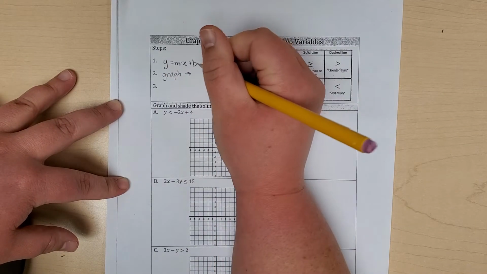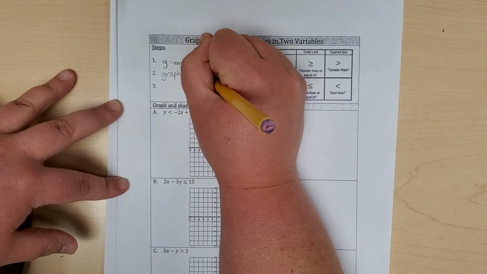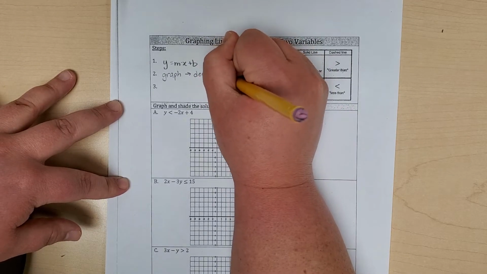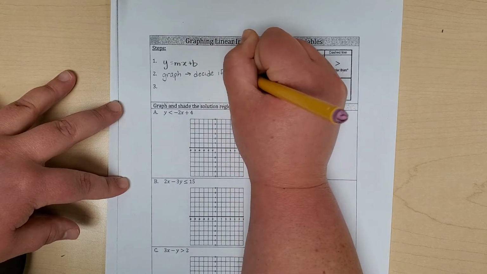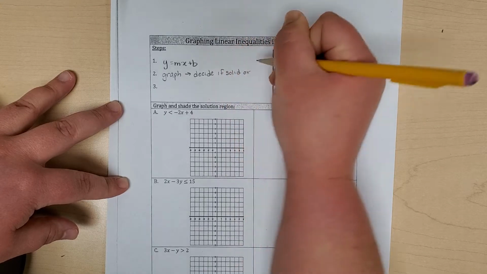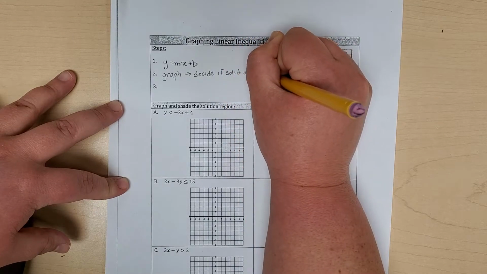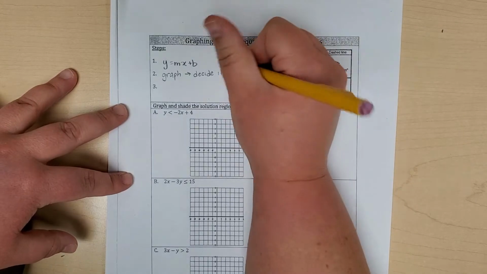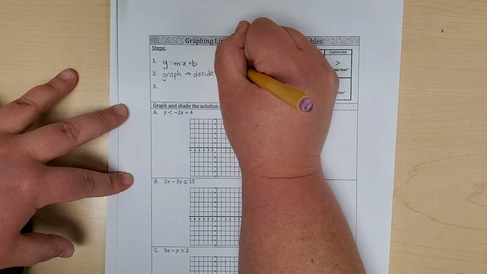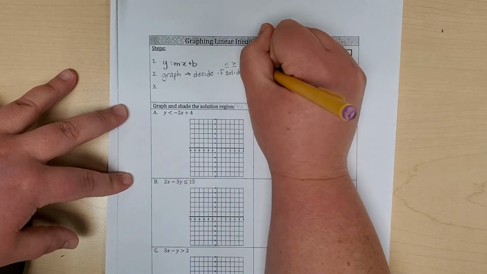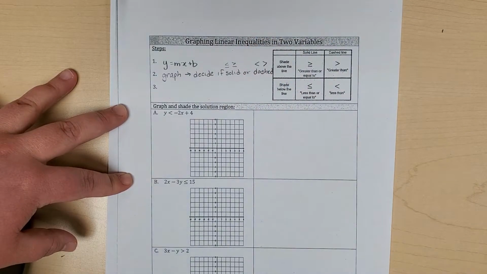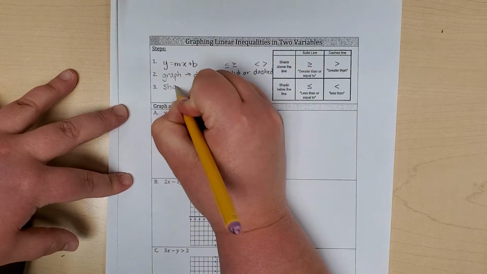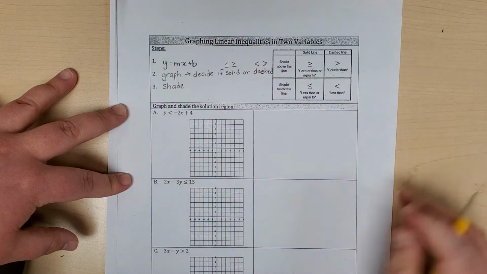The first thing you need to do once you graph the line is decide if the line is solid or dashed. The way you decide is by looking at the sign. If the sign has a line underneath, like one of these, it will be solid. If it does not have a line underneath, it will be dashed. From there, you need to shade, and we'll talk a little bit about what that means.